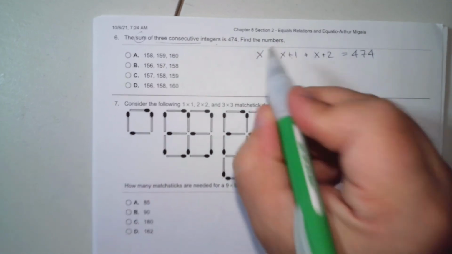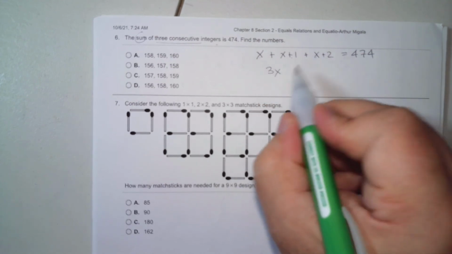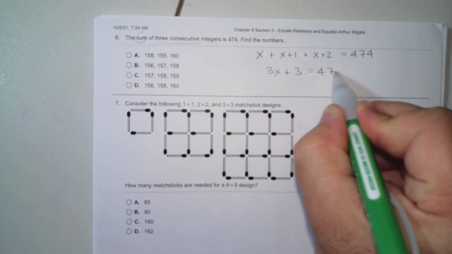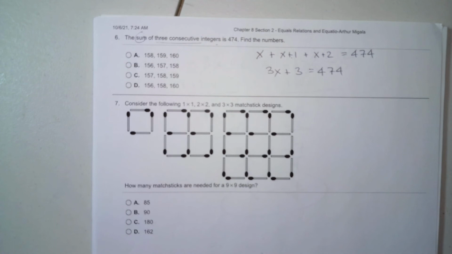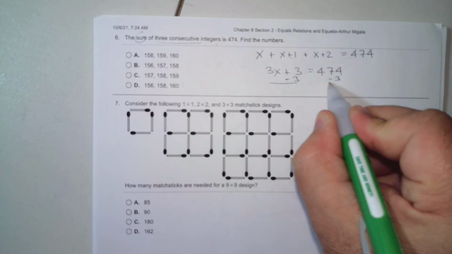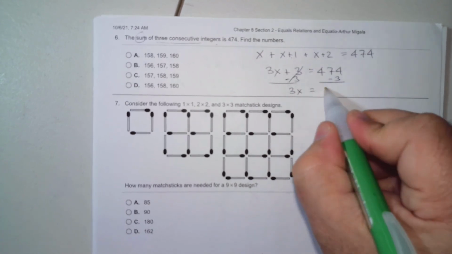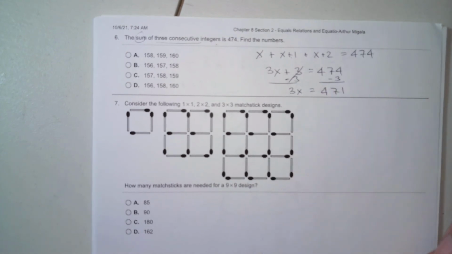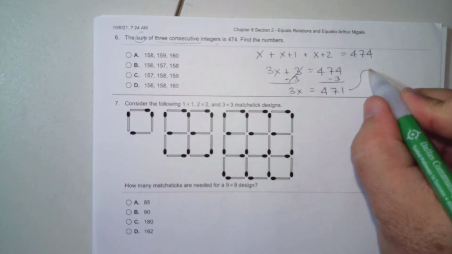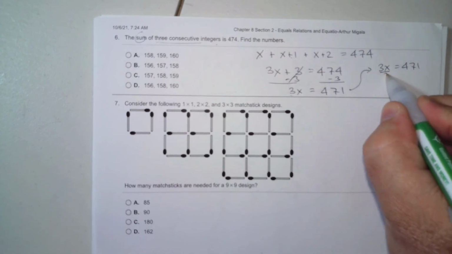So solve for x. X plus x plus x, there are 3 x's. 1 plus 2 is 3. Solve for x, subtract 3 from both sides. So we have 3x equals 471. Divide. 3x equals 471 divided by 3.